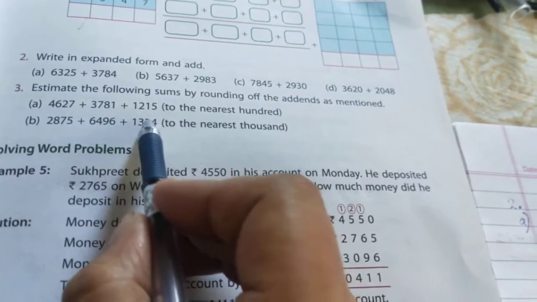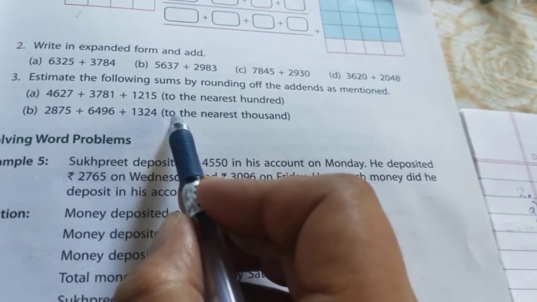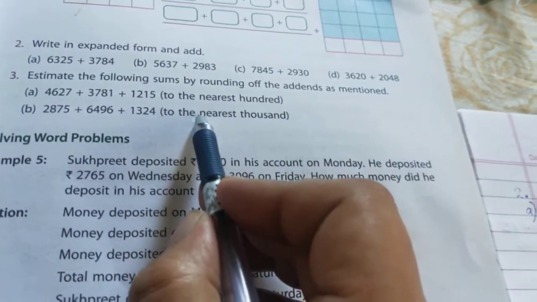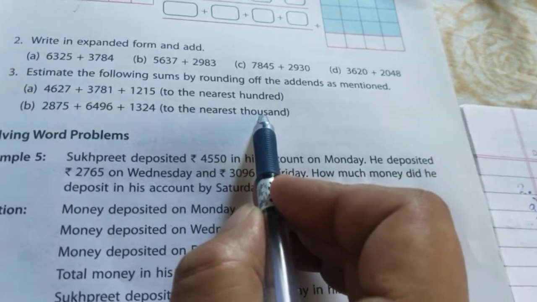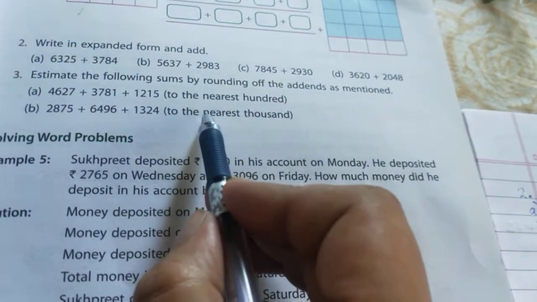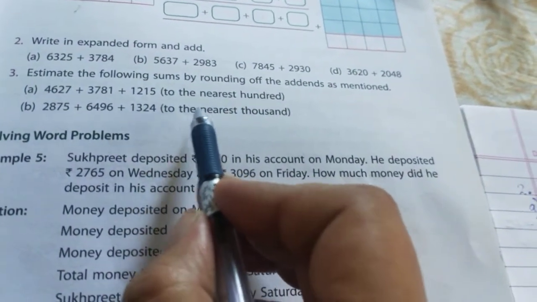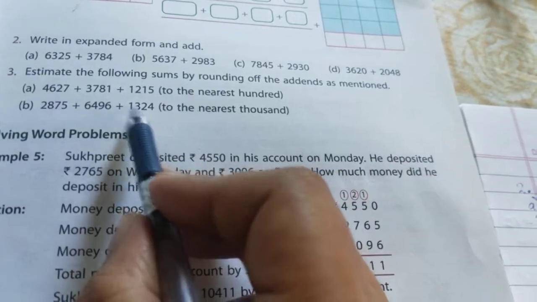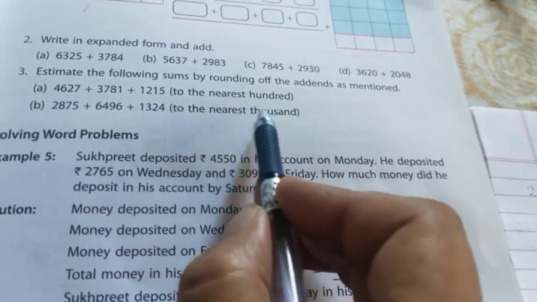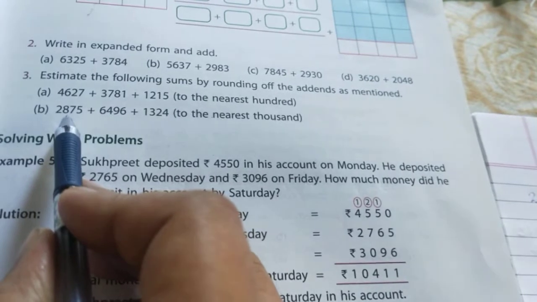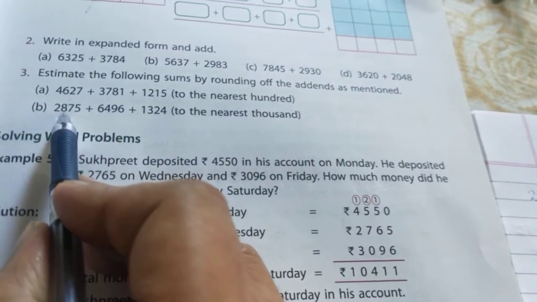Here they have given three numbers, and they are asking you to round off to the nearest 1000. When they are asking you to round the given number to the nearest 1000, you will look at the number in the hundreds place.